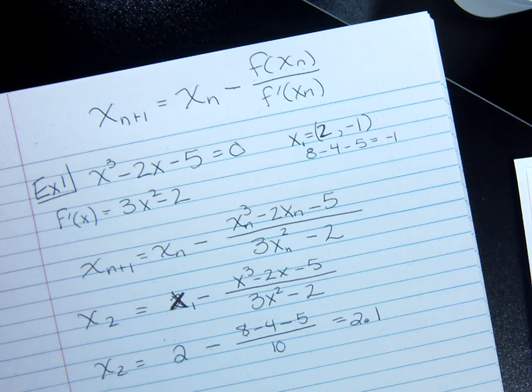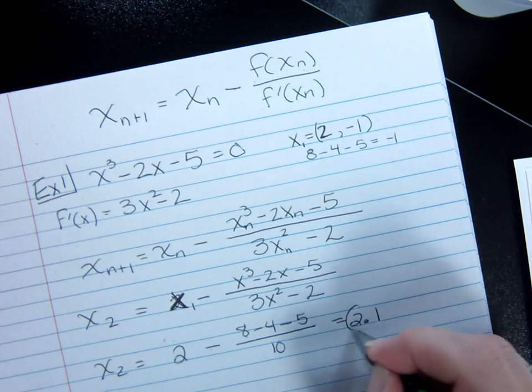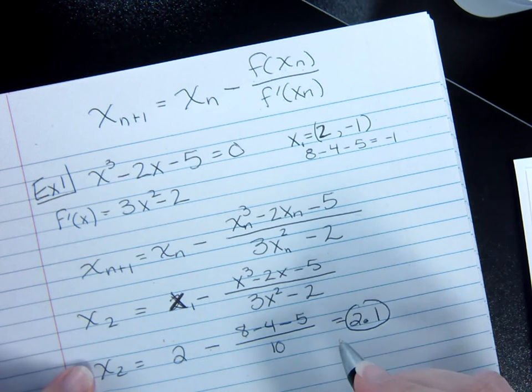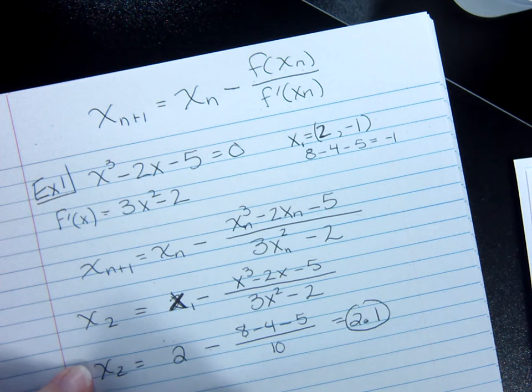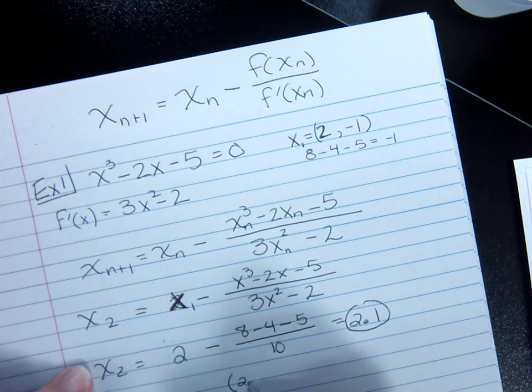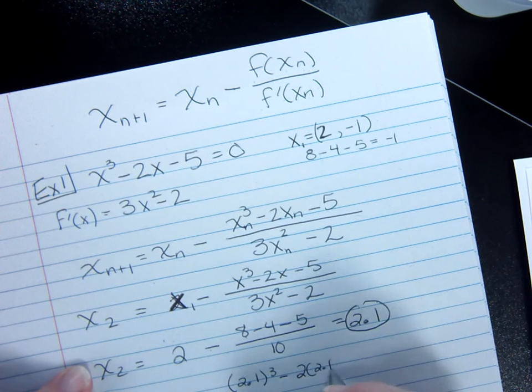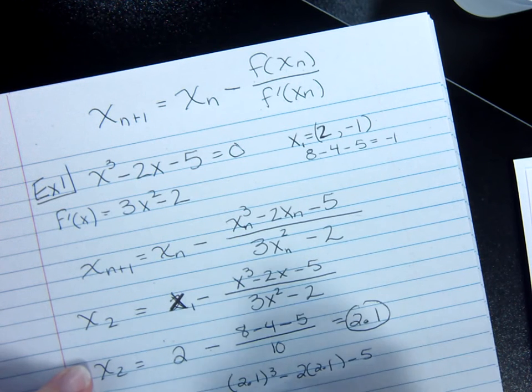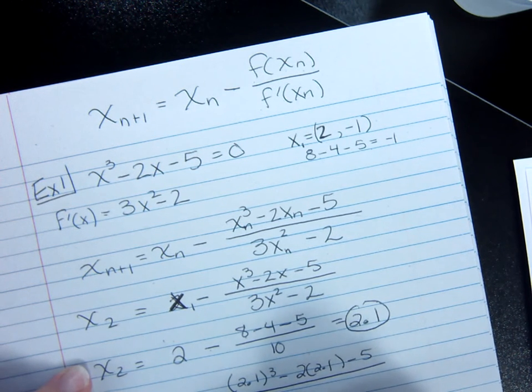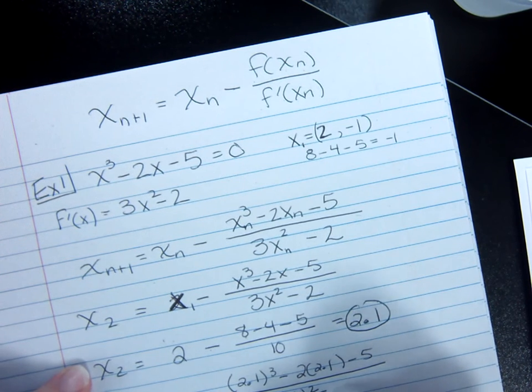Okay, so let's go again, but this time let's go a little closer. So I'm going to take this value, which is my x2, and I'm going to use it to find x3. So x3 will equal 2.1 minus 2.1 cubed minus 2 times 2.1 minus 5, all of that over 3 times 2.1 squared minus 2.